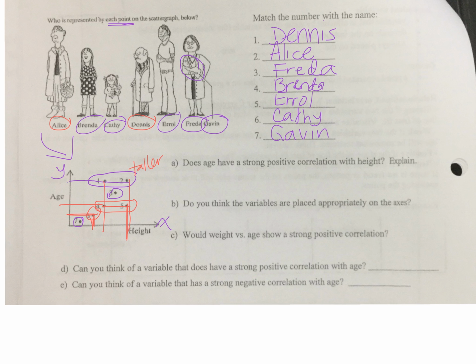Good. Okay, so for A, do you think age has a strong positive correlation with height? Do you think there's a strong relationship between age and height? As you get older, does your height increase? Yes. Do you think the variables were placed appropriately on the axes? Do you think age should have been Y or should it have been X? Does your height depend on your age or does your age depend on your height? So this was wrong. That's why it was hard to read. This should have been the other way around. Okay? Age should have been independent and height is dependent.